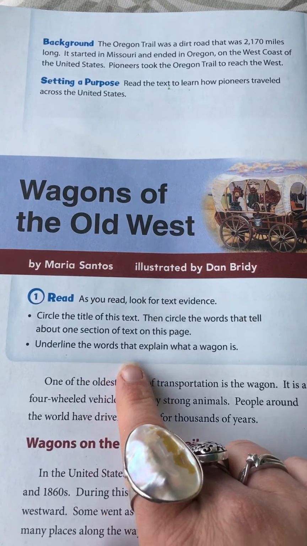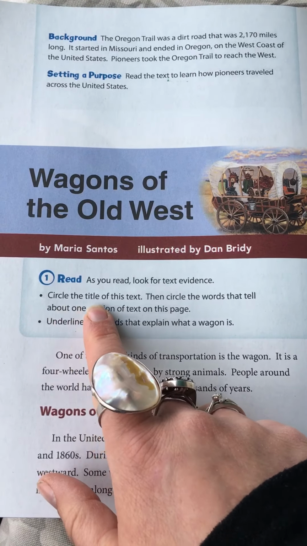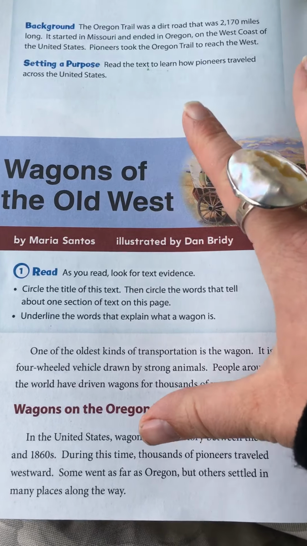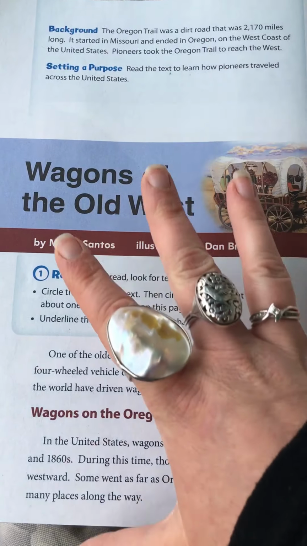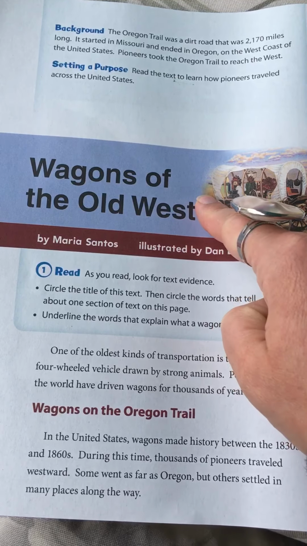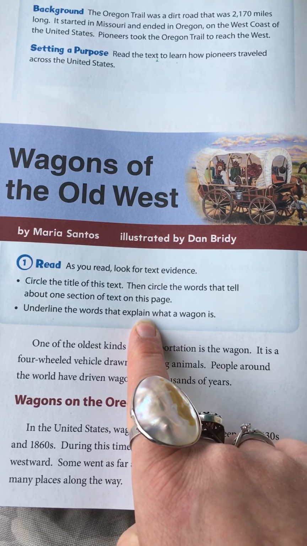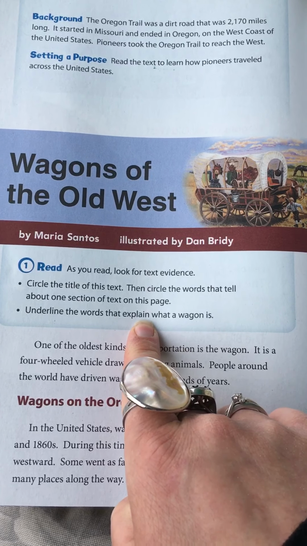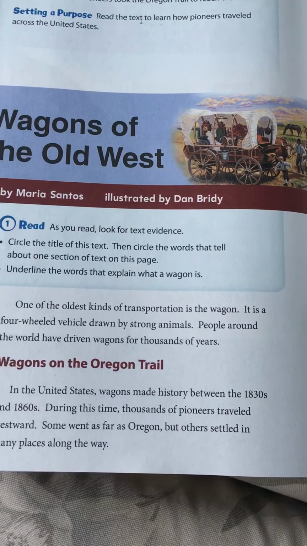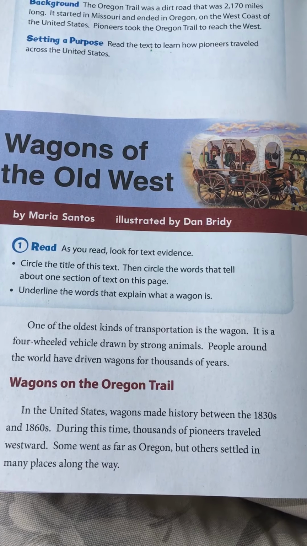So, first thing we need to do, Wagons of the Old West. It says you need to circle the title of this text. Text is the words that you are reading at the time. That's your text. What is the title? Wagons of the Old West. Circle that, please. Then it says underline the words that explain what a wagon is. So any words that help to explain or teach you what a wagon is, underline them. Do that section, pause this video, and then we'll go on to the next part.